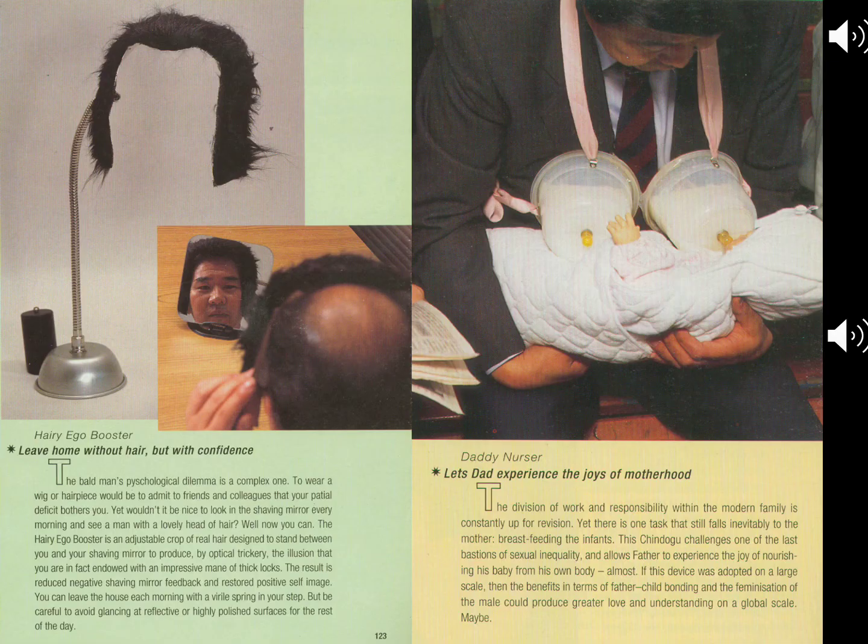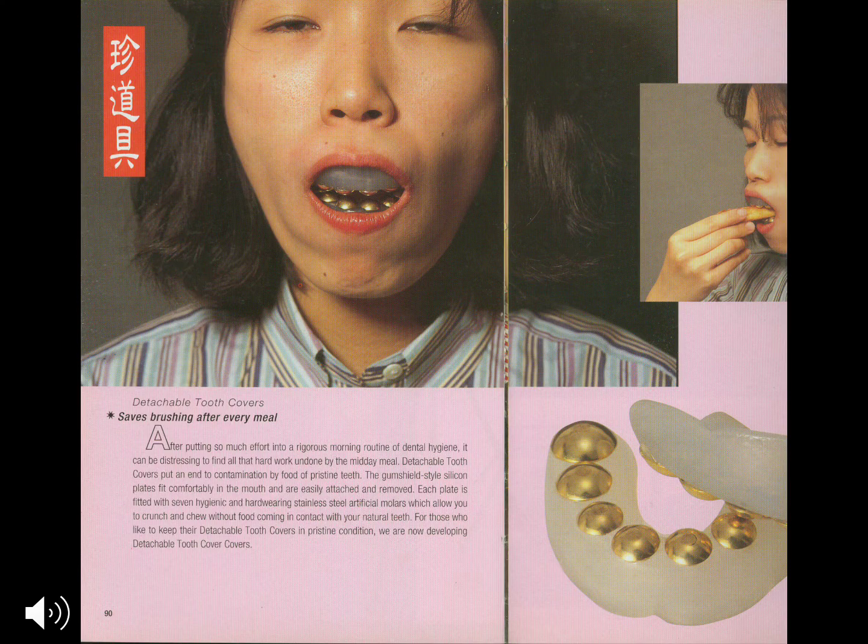Here are a couple of inventions for men. The one on the left is for men who might be going bald but don't want to wear a toupee or a comb over, and so they just need to look through this ring of hair in the mirror and get a great burst of confidence in the morning. And the second invention lets Dad experience the joys of motherhood. This is a really nice device. If you don't want to get your teeth dirty, you can just put teeth caps on.